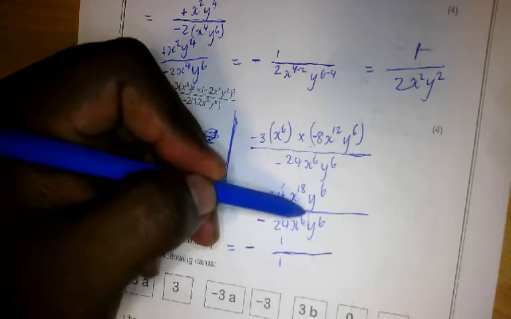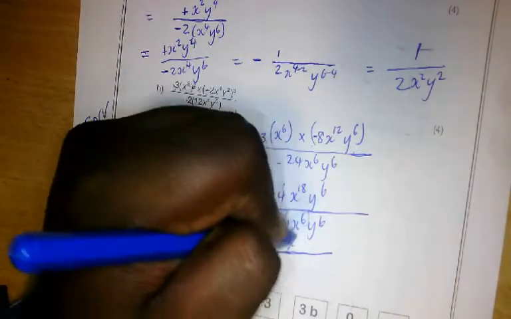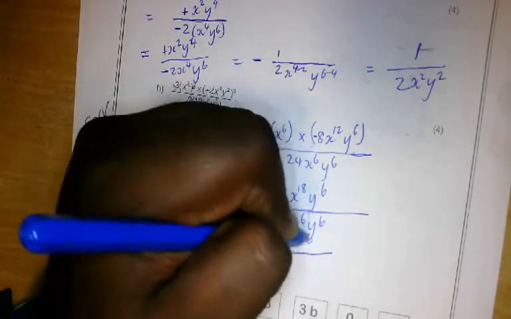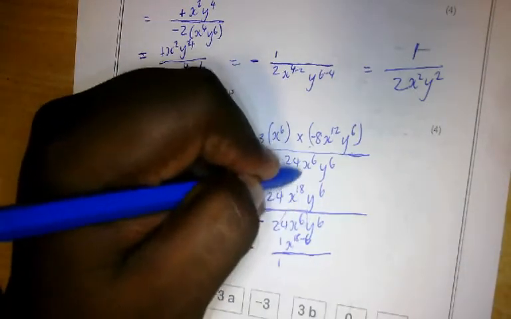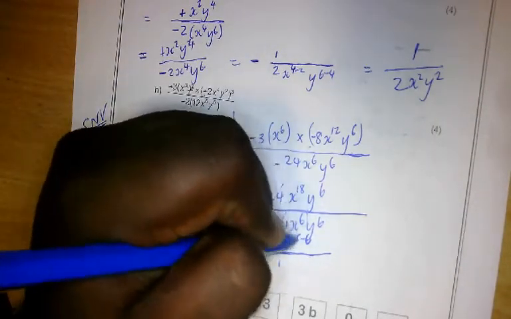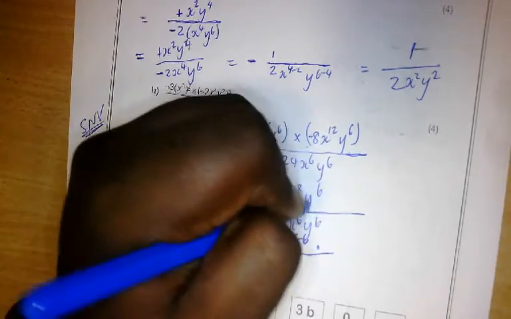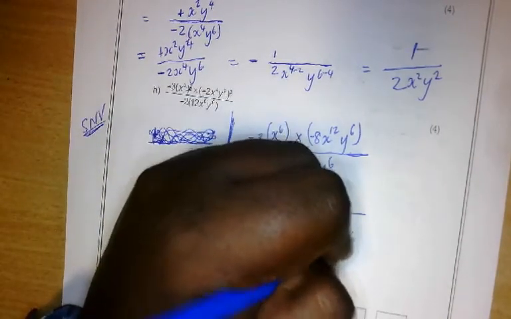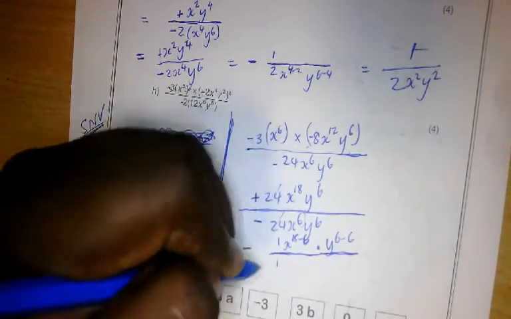I'm going to take this guy to the top. So x to the power 18 minus 6. Okay, I've got the same base. That's why I can do this. That's what the laws tell me to do. Okay, next one, y to the power 6 minus 6. Same base again over 1.